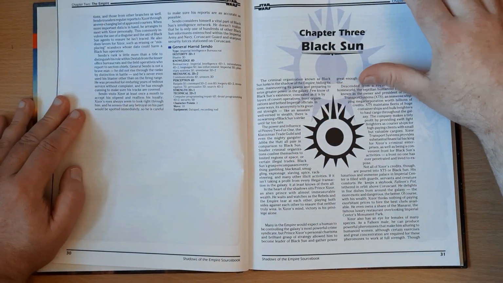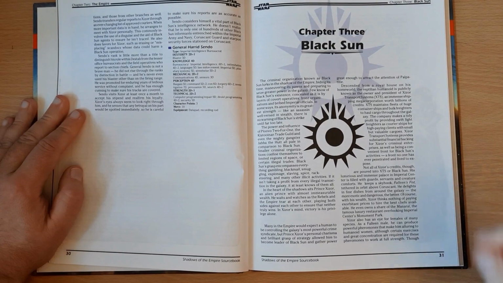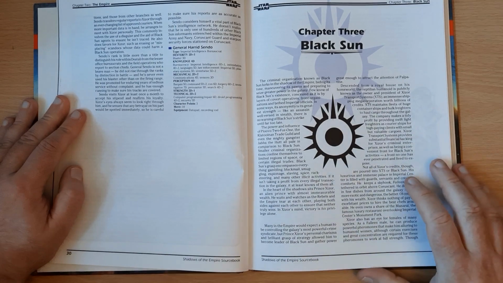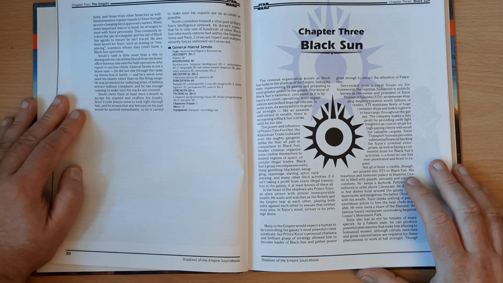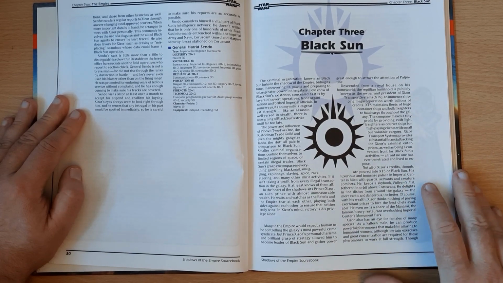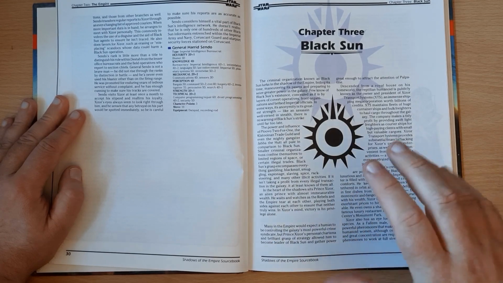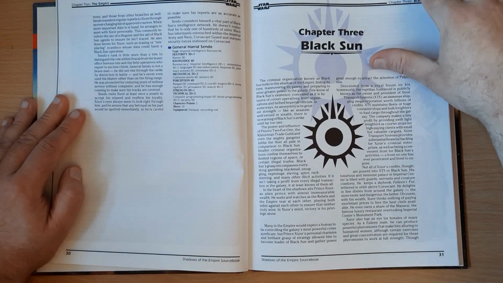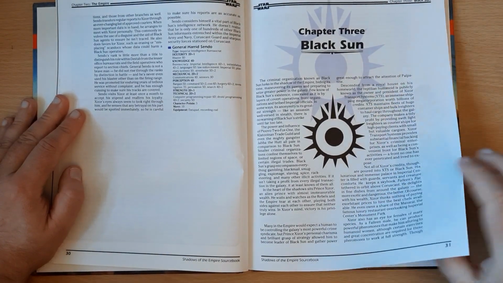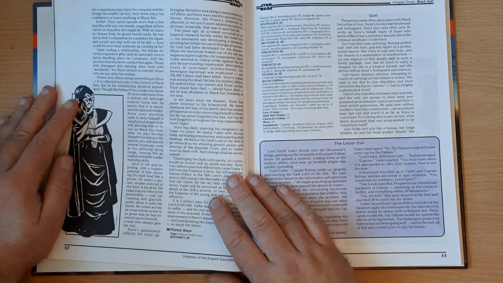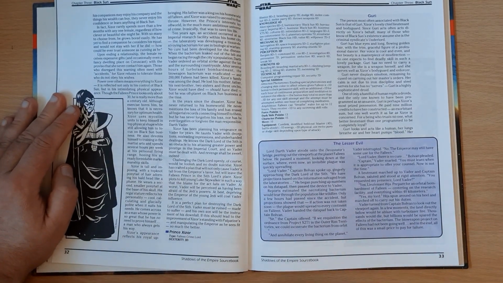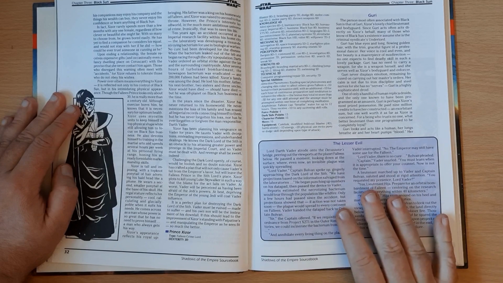And then we've got details of Black Sun, which is one of the many galactic criminal empires, because they introduced yet another one in the computer game Empire at War, which was a galaxy-spanning criminal empire. We've got Black Sun, we've got the Hutts. There's just so many different galaxy-spanning criminal empires appearing within Star Wars. I would have liked if they'd just stuck as one or had them become each other. But Black Sun's quite cool.